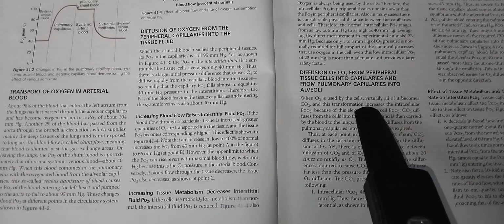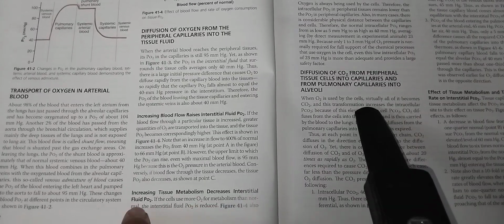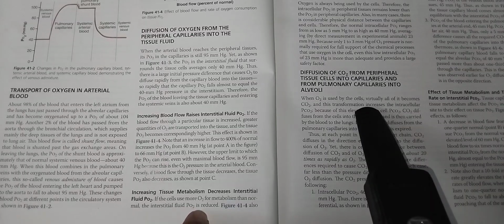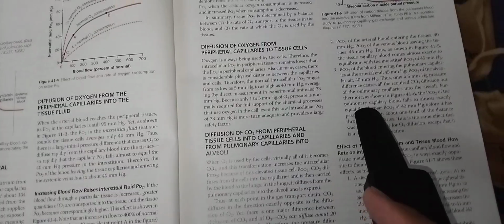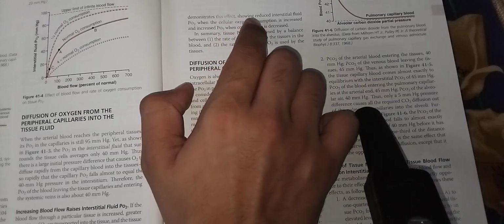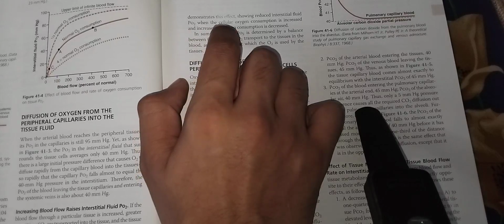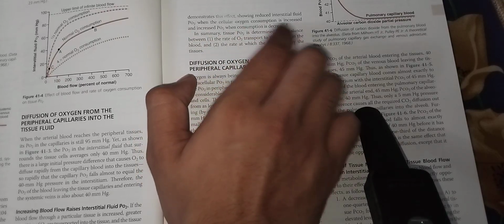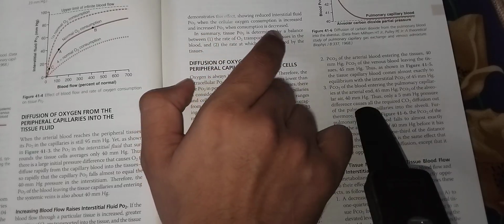Increasing tissue metabolism decreases interstitial fluid partial pressure of oxygen. If the cell uses more oxygen for metabolism than normal, the interstitial fluid partial pressure of oxygen is reduced. Figure 41-4 also demonstrates this effect, showing reduced interstitial fluid partial pressure of oxygen when the cellular oxygen consumption is increased and increased partial pressure of oxygen when consumption is decreased.